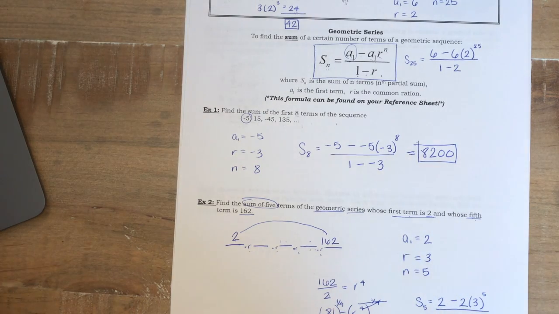Okay, so again, I'm going to type that into my calculator. So that is going to be 2 minus 2 times 3 raised to the 5th, and then divided by 1 minus 3, which is -2.